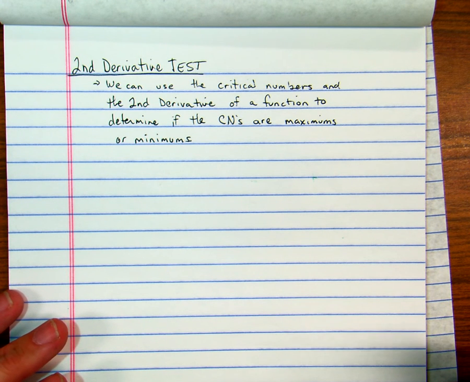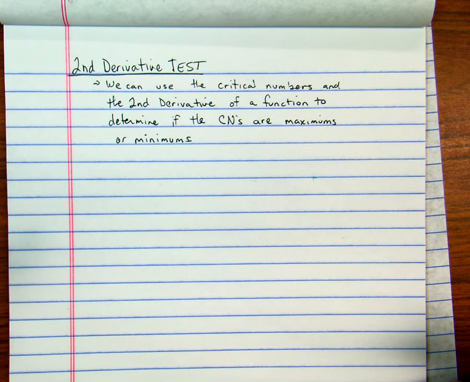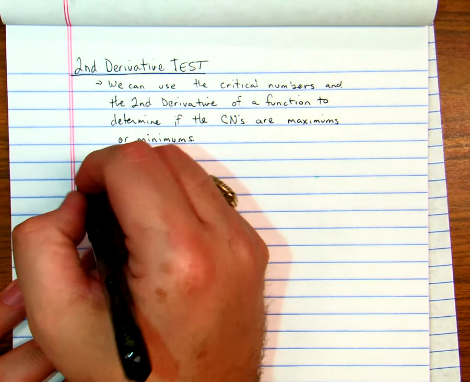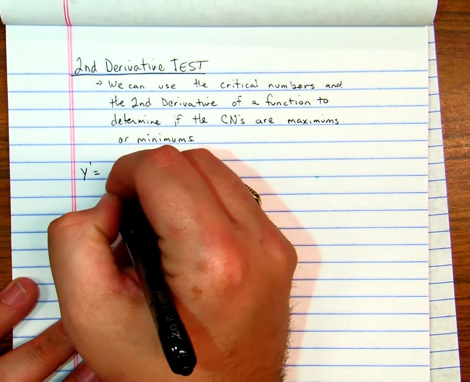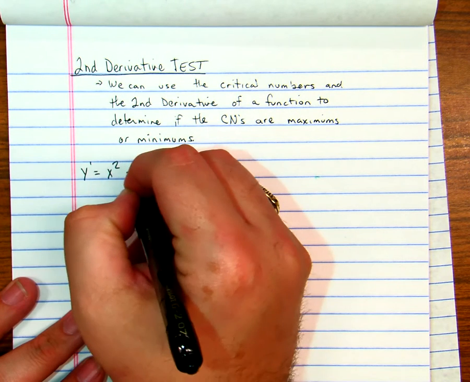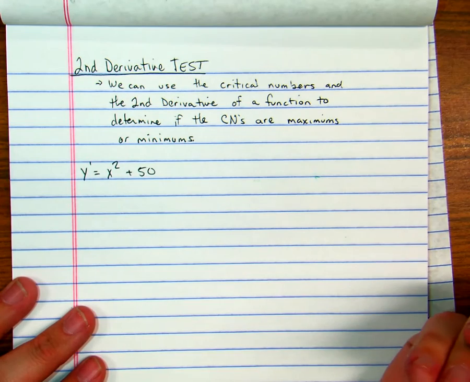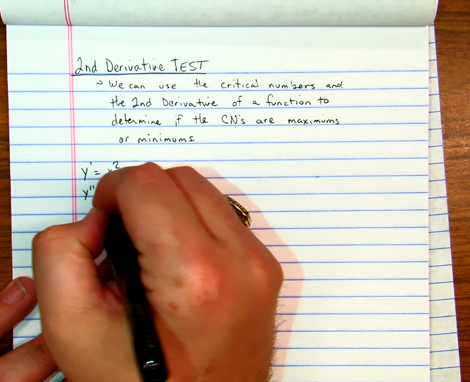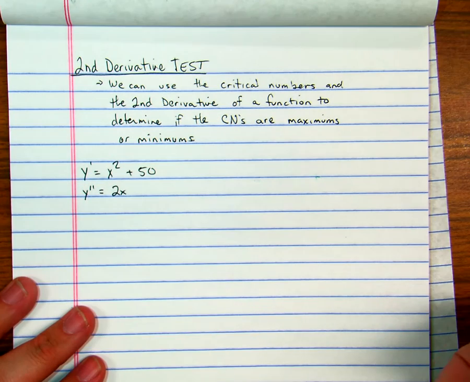Because what's the derivative of a constant? 0. So the first derivative might have had it. For example, if y prime was, say, x squared plus 50, y double prime would be 2x, right?